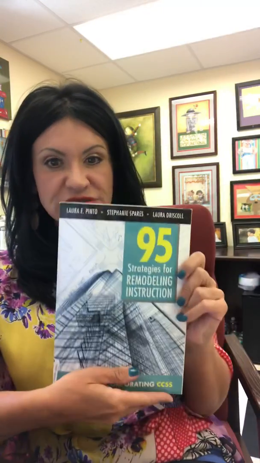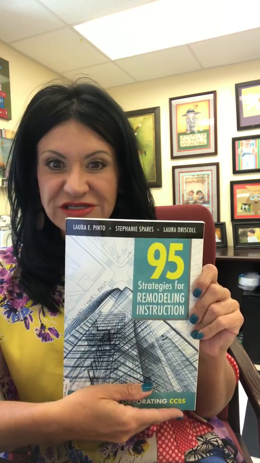I'm just going to jump to that information instead of going to the syllabus first, since I was on that screen. This is your textbook, 95 Strategies for Remodeling Instruction. This book is obviously not new anymore, but I chose it several years ago for this class because it's such a simple text and has so much great information that's practical and useful for you as a classroom teacher.